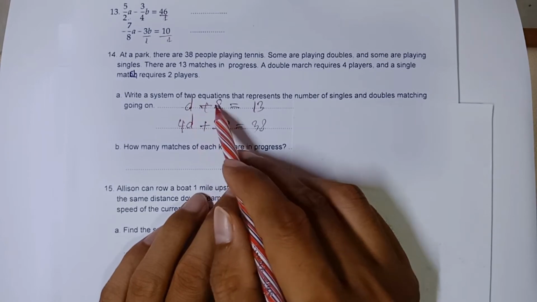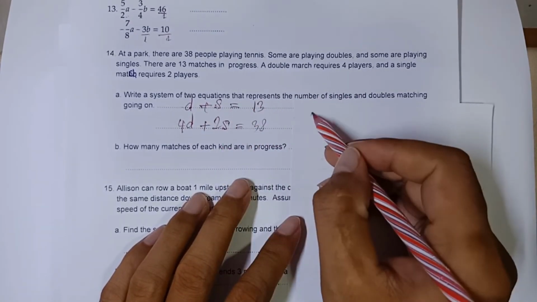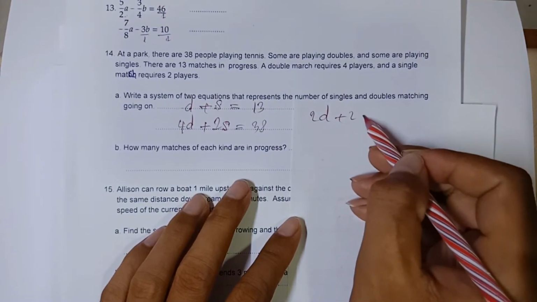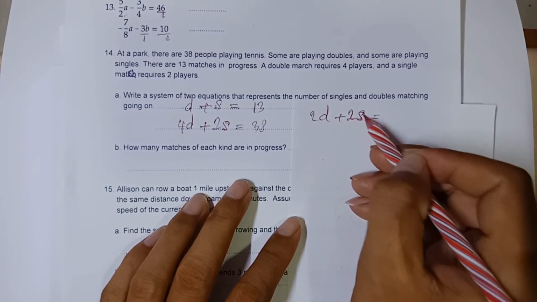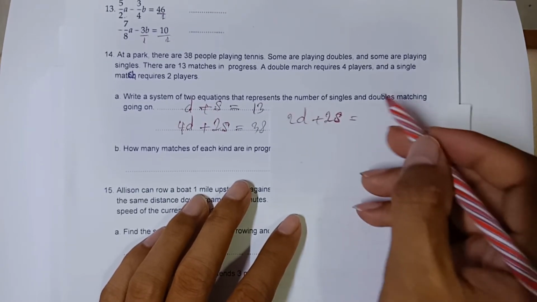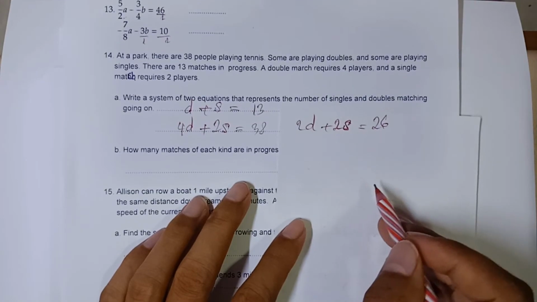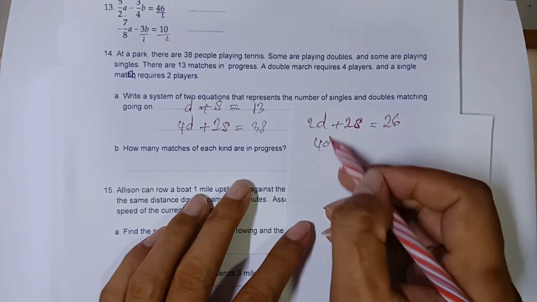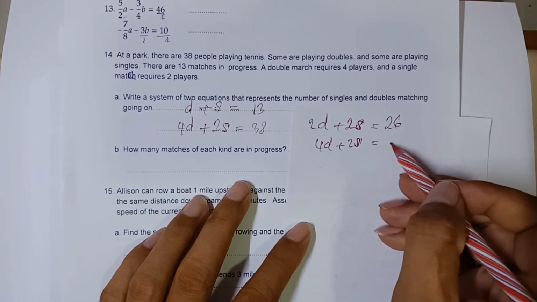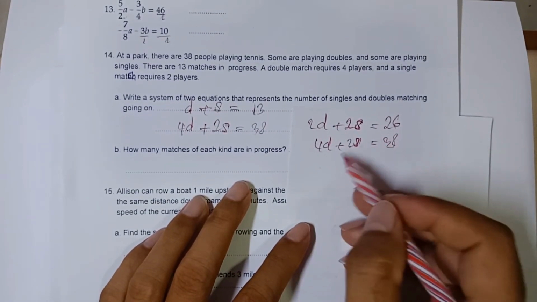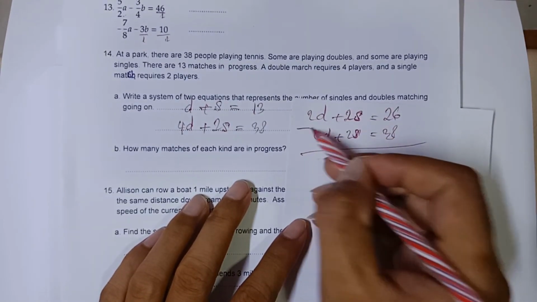So for this, we will eliminate S, like we said a while ago. Multiply by 2, so we have 2D plus 2S equal to 26. Now you have 4D plus 2S equal to 38. And we do this by subtraction.